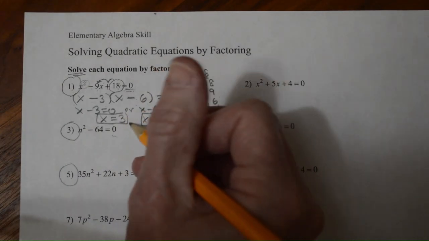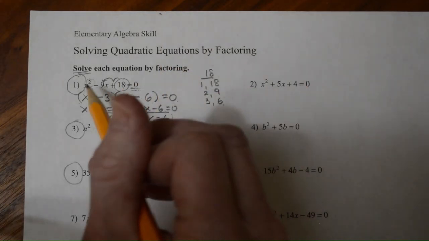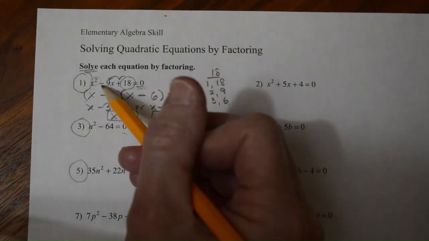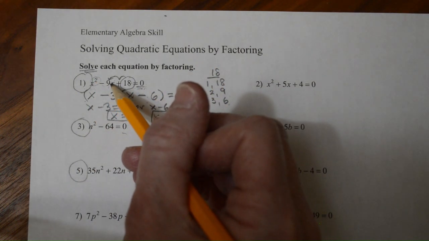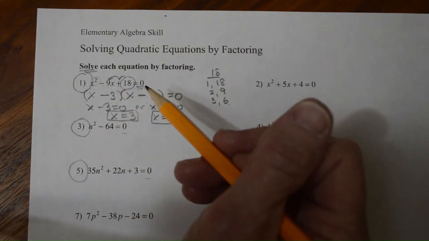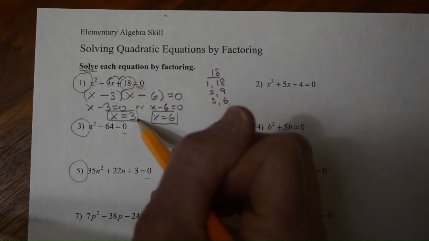All right, let's go back to the original and check it. I'm not going to write the work just because I'm low on space here, but if we put 3 in here, we get 3 squared, which is 9. And then we got minus 9 times 3. 9 times 3 is 27. So 9 minus 27 is negative 18. Plus 18 does give us 0. So yes, that one works.